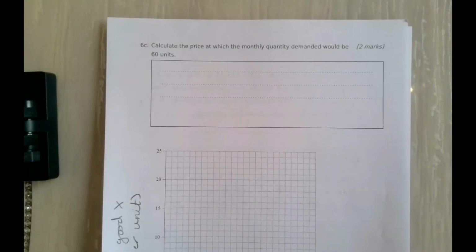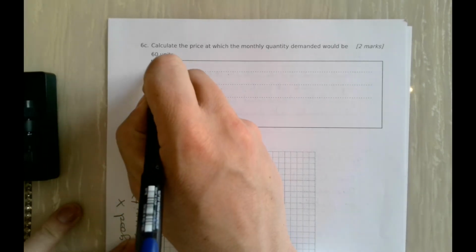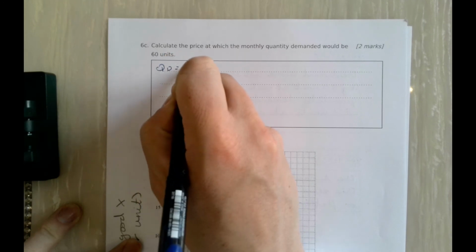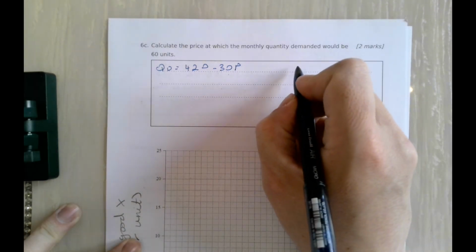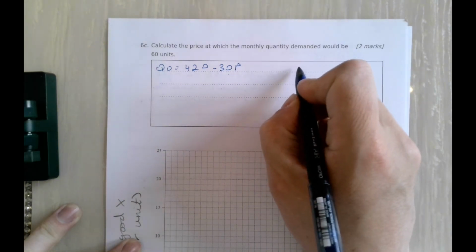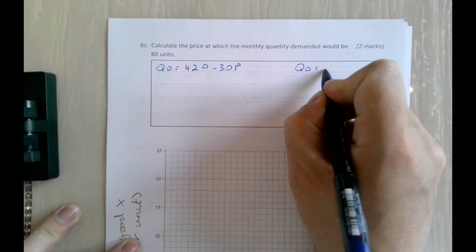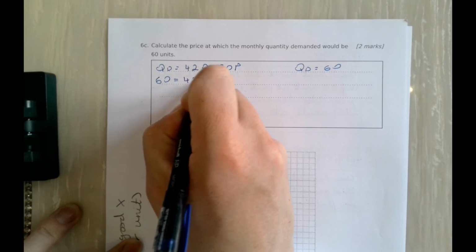Calculate the price at which the monthly quantity demanded would be 60 units. Well, again, what are we going to write down? QD equals 420 minus 30p, and we're calculating the price, and quantity demanded equals 60 units. So 60 equals 420 minus 30p.